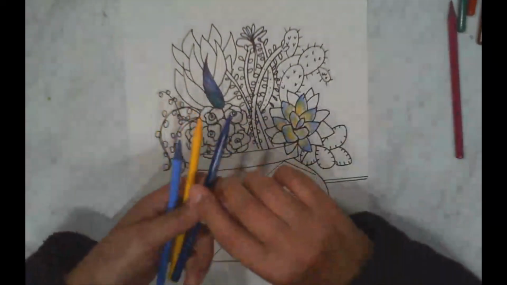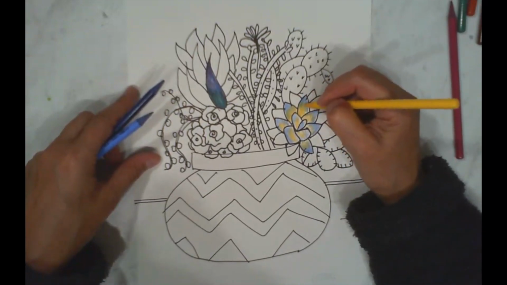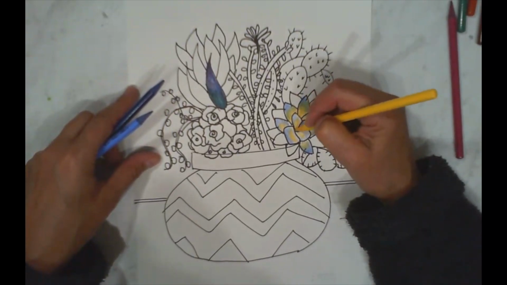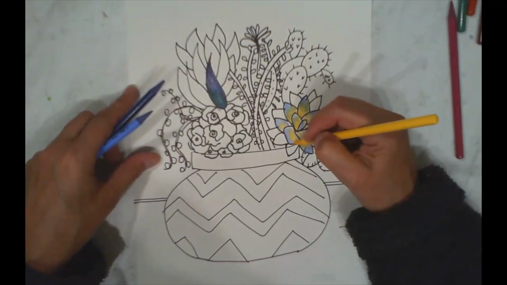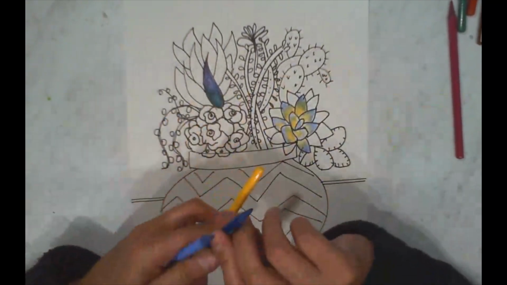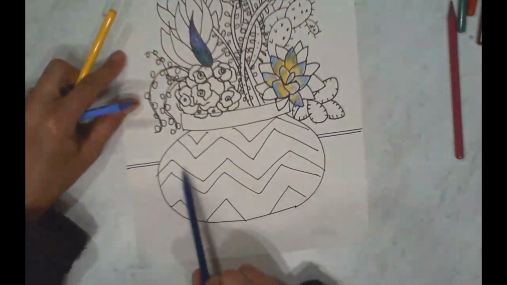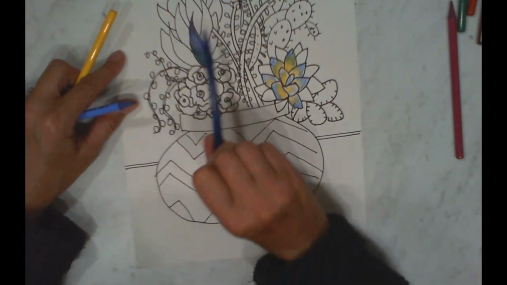So have fun with this. Take your time. There is no prize for being the first one done. And just enjoy creating your succulent garden with all the colors of your imagination. Remember to get in here and color your pot. It doesn't have to be like this.